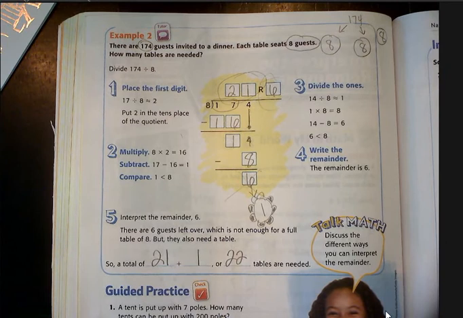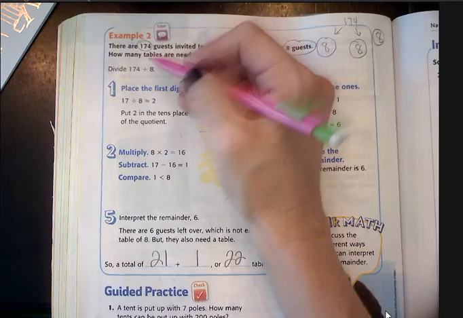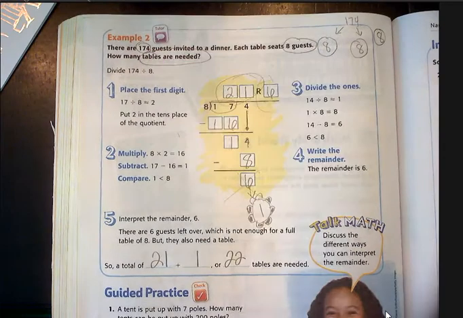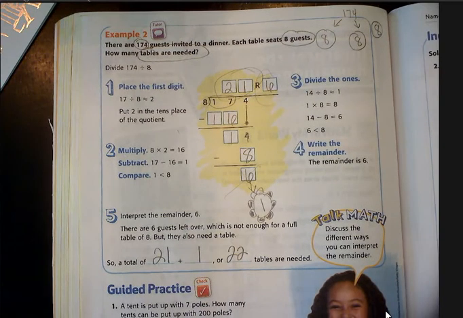So when we're talking about tables, we have to make sure that we get a table for that group of people. So we have to really pay attention to what they're asking for. We're not asking for how many people can fit at each table. We're asking for how many tables do we need.